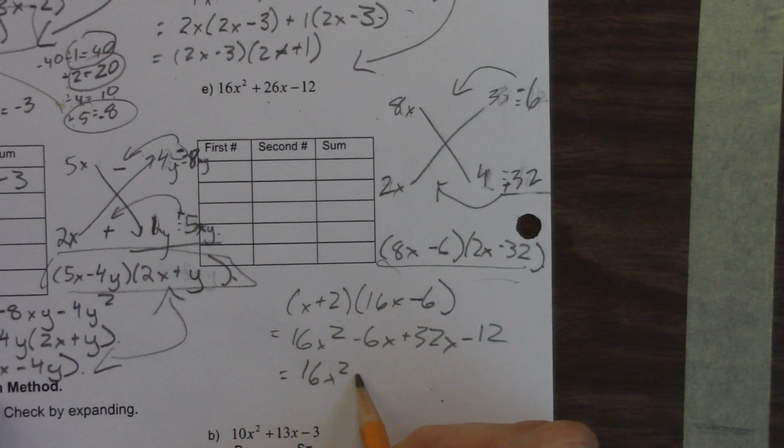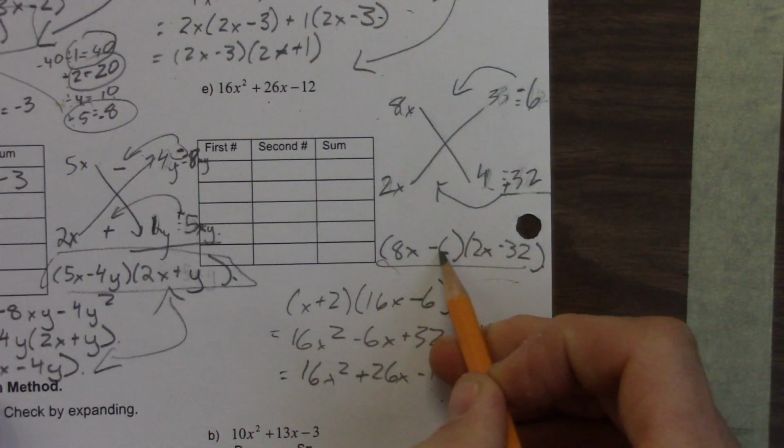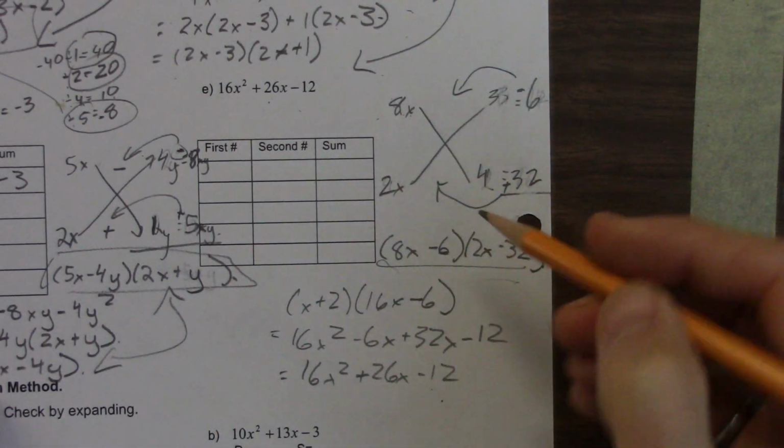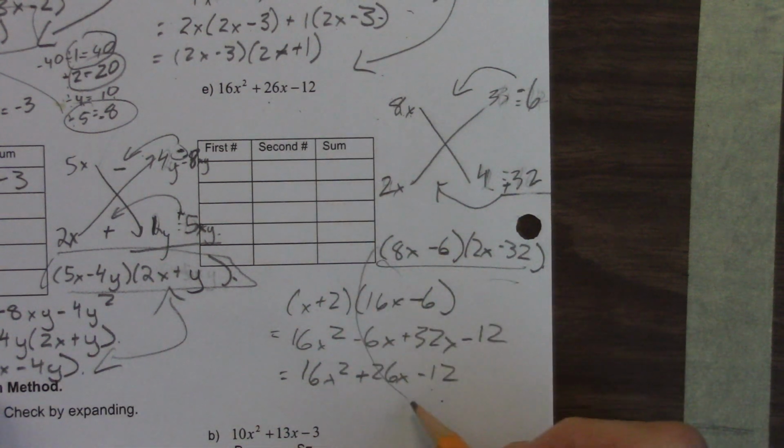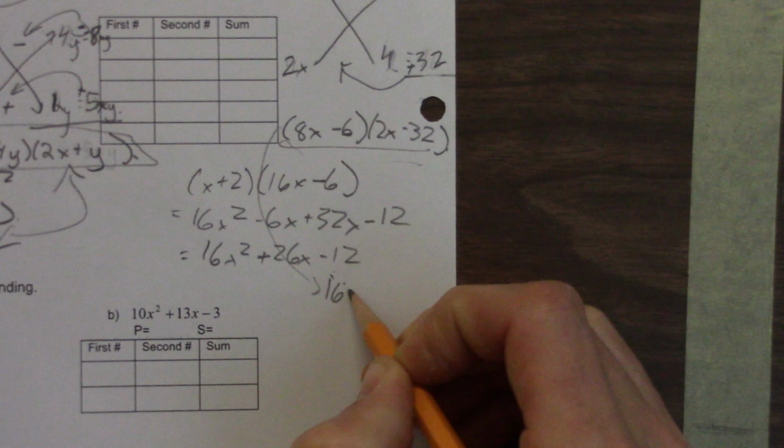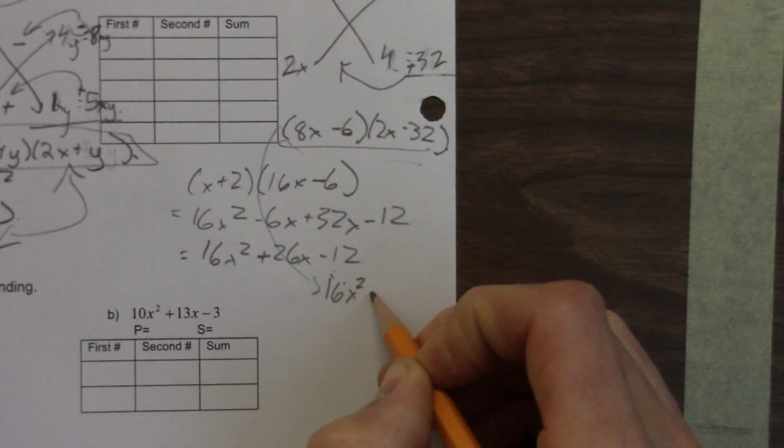16x squared plus 26x. That looks good. Let's see if we FOIL mine.